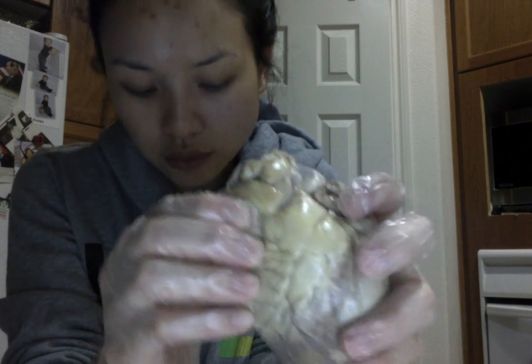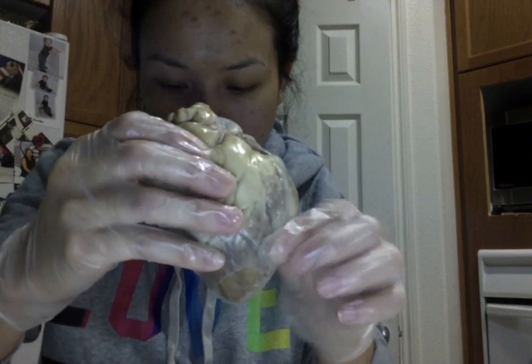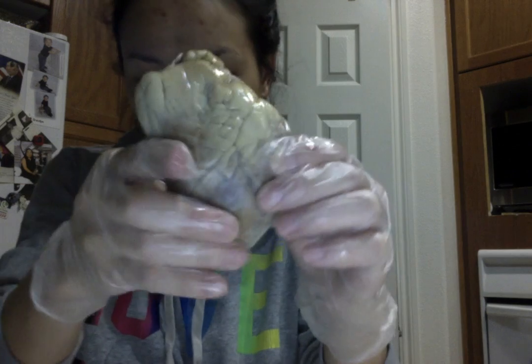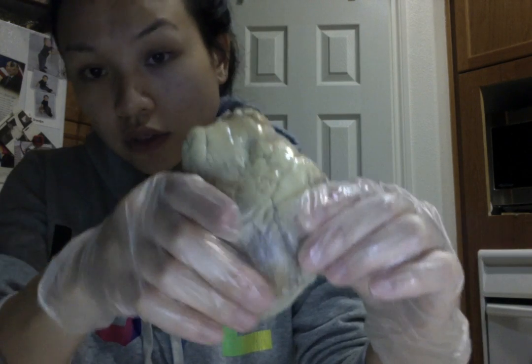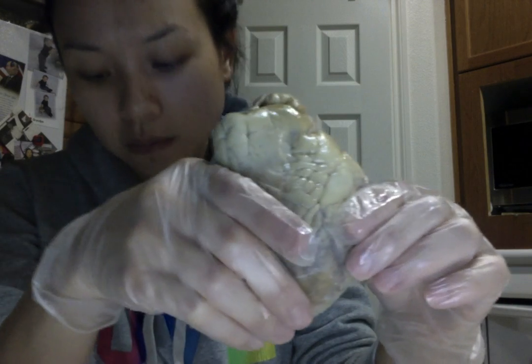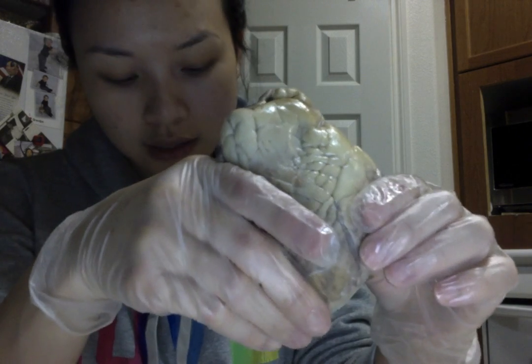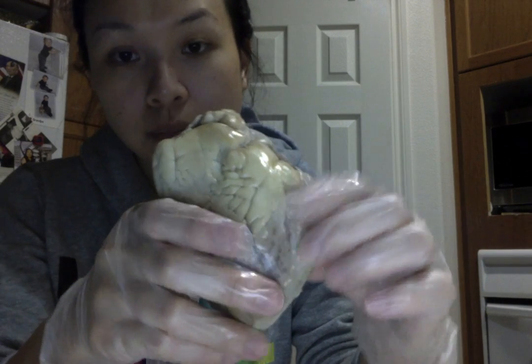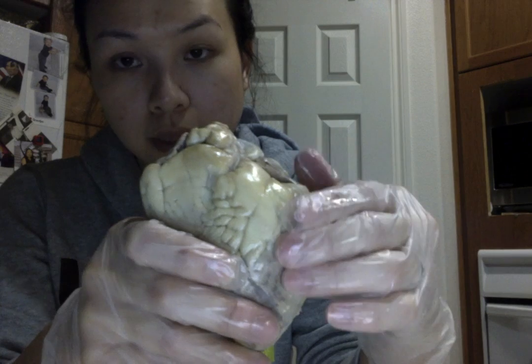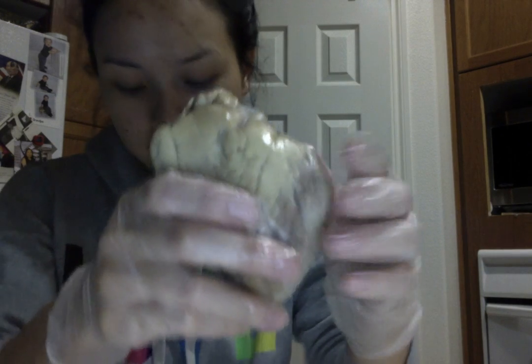So speaking of ventricles, we have the right ventricle on this side and the left ventricle right here. So the left ventricle actually has thicker muscle walls because it pumps blood to the entire body, whereas the right ventricle only pumps blood to a certain area of the body.